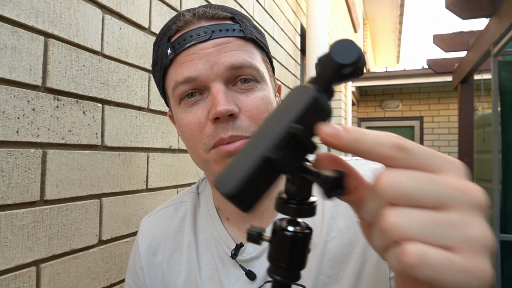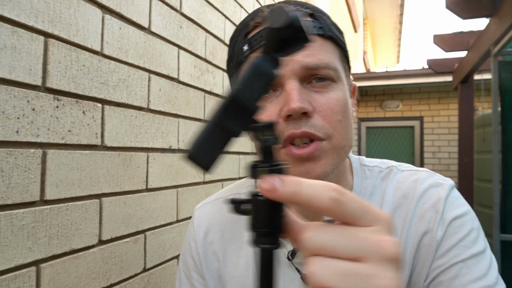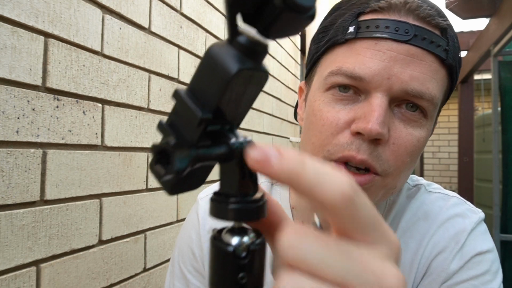The next thing I suggest you get is the microphone adapter. Oh man, you're going to spend a lot of money on this. And the third thing I suggest you get is this PGYTech Coldshoe adapter, which allows you to mount an external microphone, and it's got one of those little GoPro mountings.